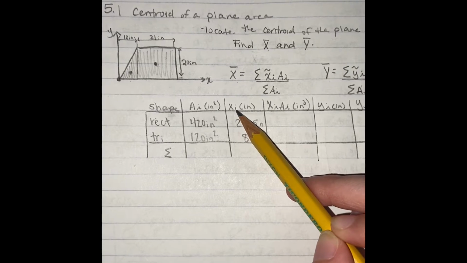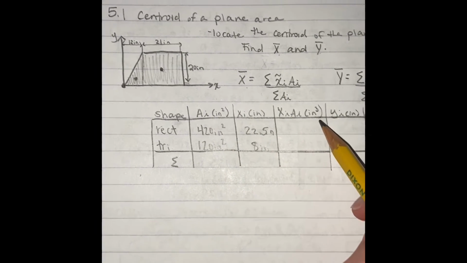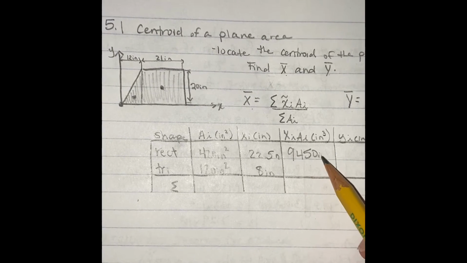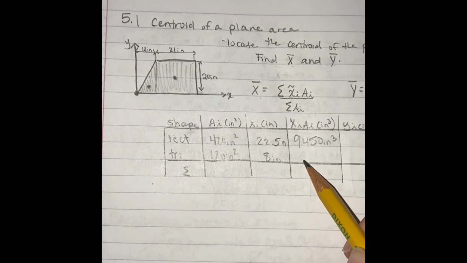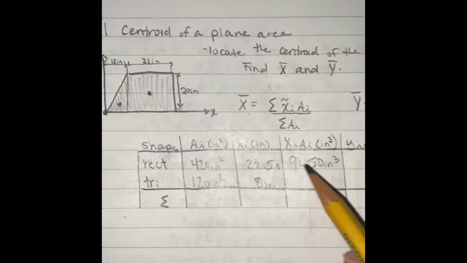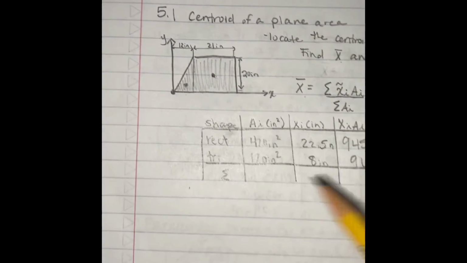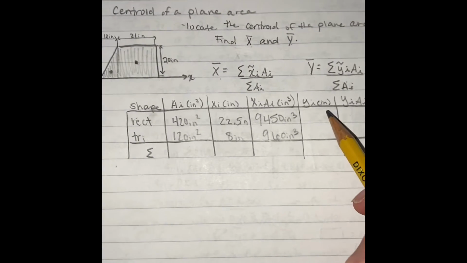And then for this next column, we're going to just multiply our distance from the x times the area, which gives us 9,450 inches cubed. Same thing for the triangle, 8 times 120 gives us 960. Alright, and then we'll do the same thing for the y's.